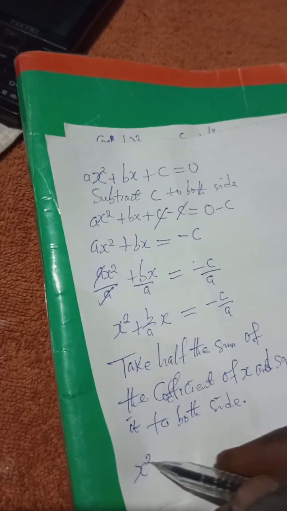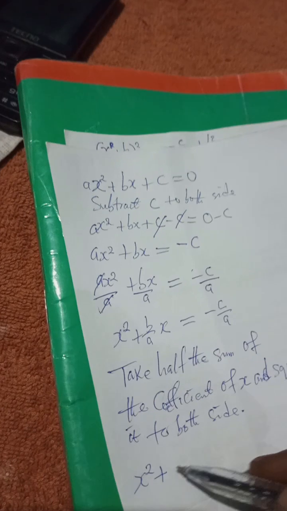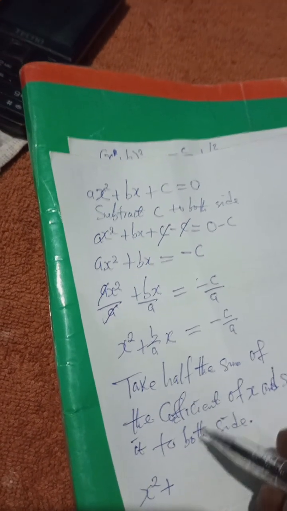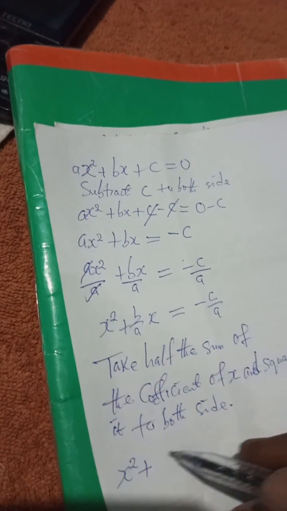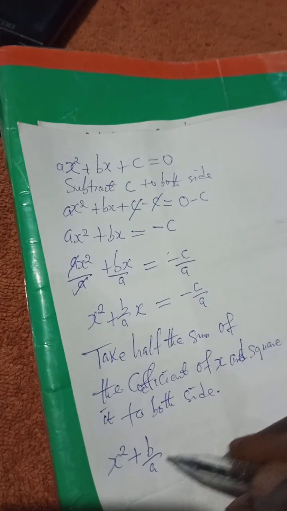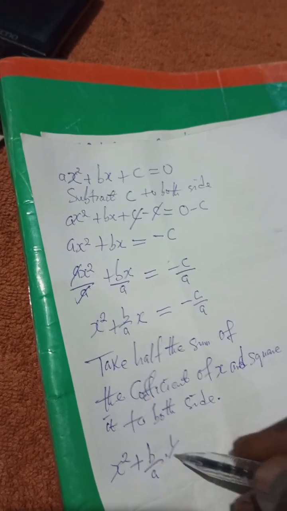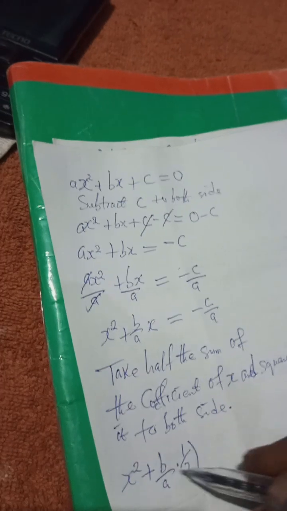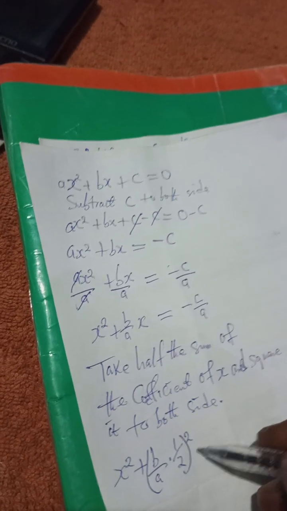You have x squared plus the coefficient of x, which is b over a. So half of the coefficient of x is what? b over a times 1 over 2. So that is taking half the coefficient of x, and then you square it to both sides.